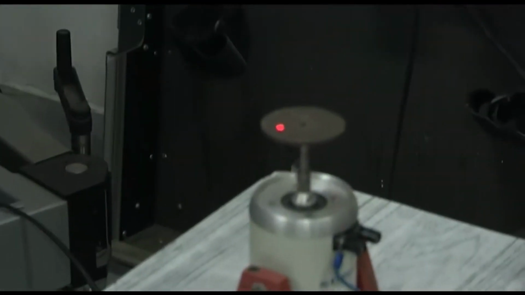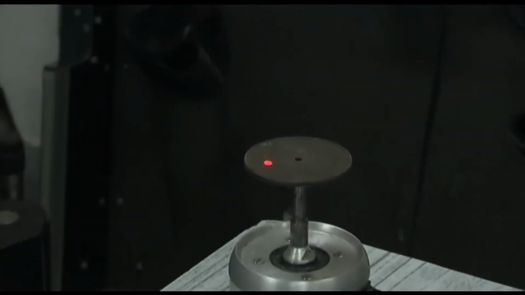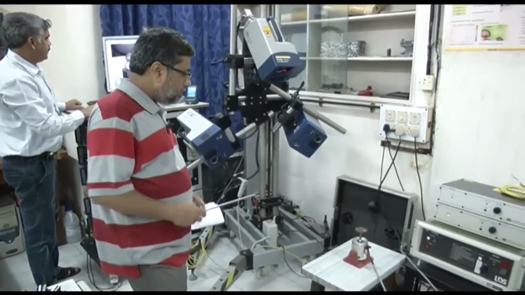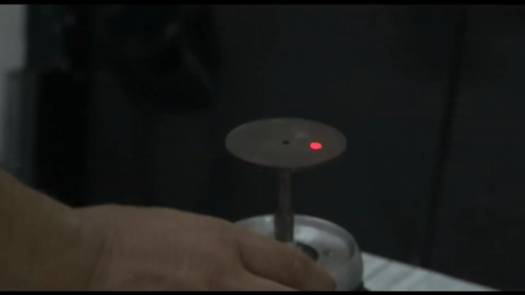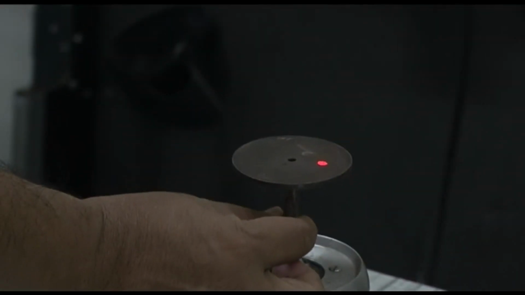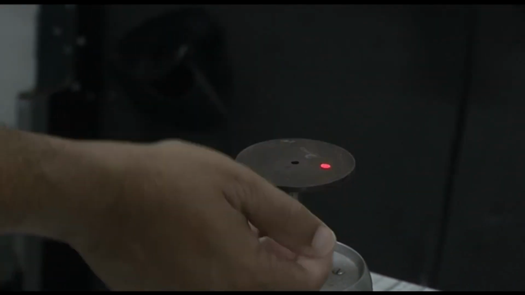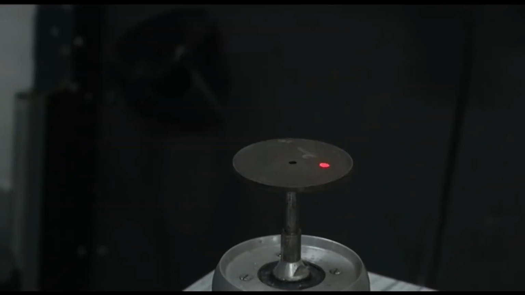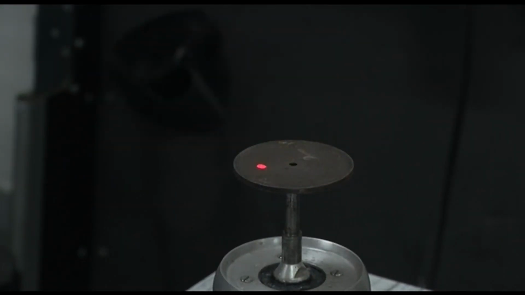Now you can see that this plate is fixed with a shaker or an exciter, the exciter is connected with a stinger, and then we have added just a little bit of glue so that this gets fixed to the system.